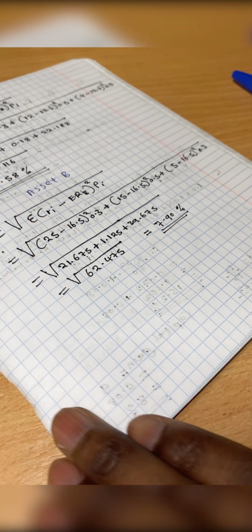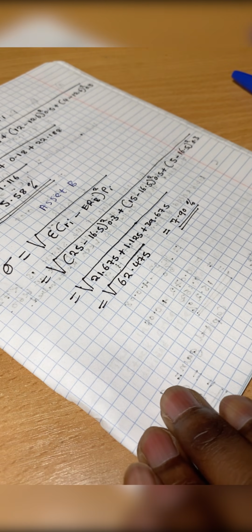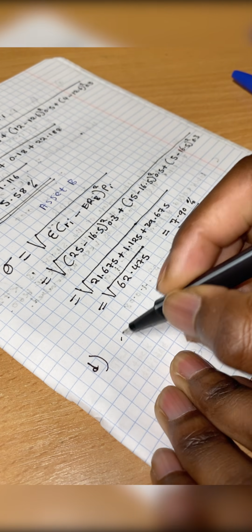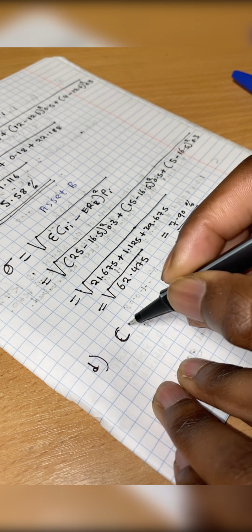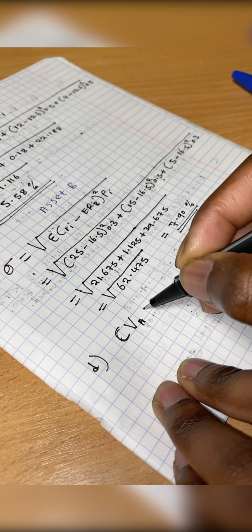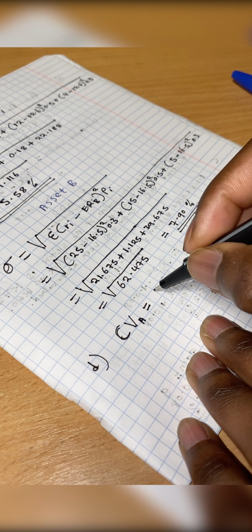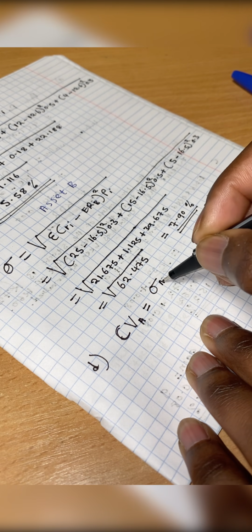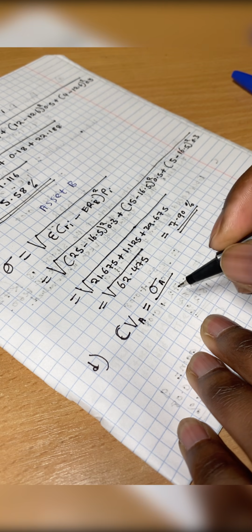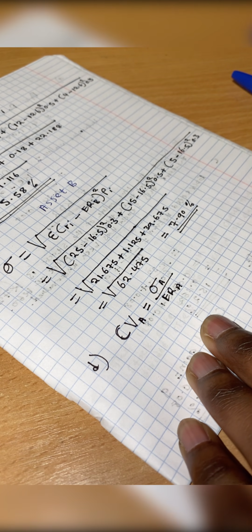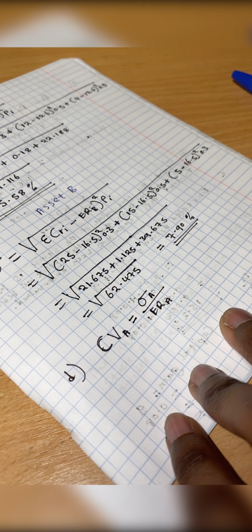So let's find the coefficient of variation for asset A. This is question D. What is the formula for finding the coefficient of variation, or CV? It's simple: it is just the standard deviation of asset A divided by the expected return of asset A. That's how we find the coefficient of variation.